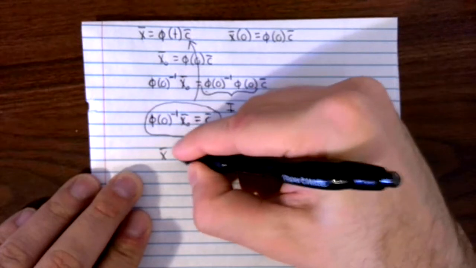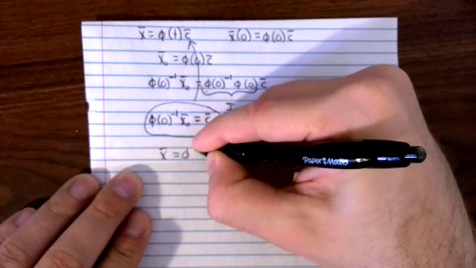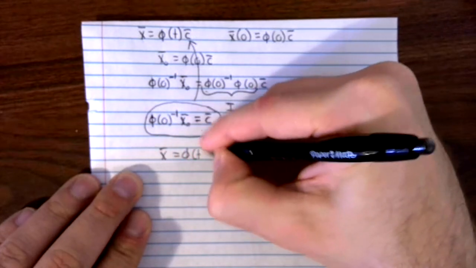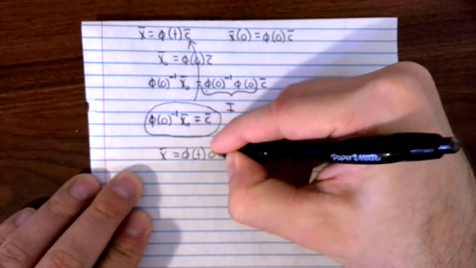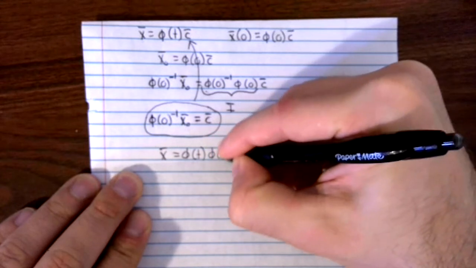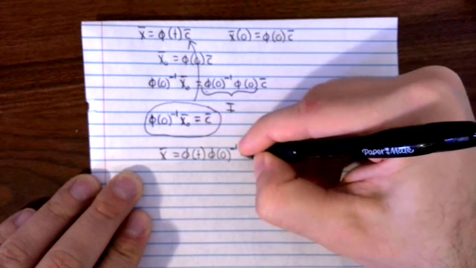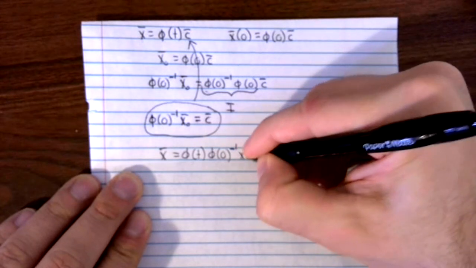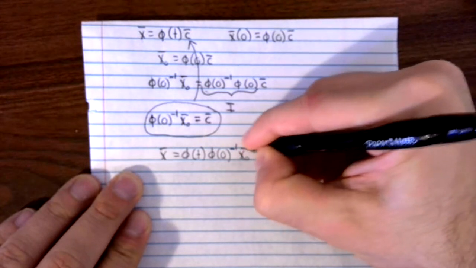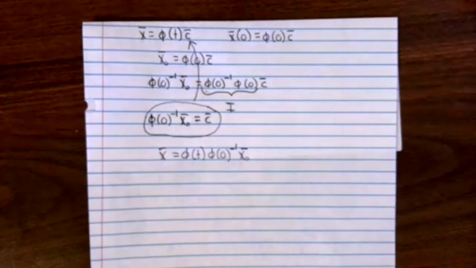x equals Φ(t) times Φ(0) inverse times x₀.